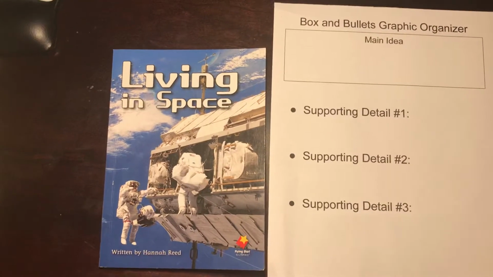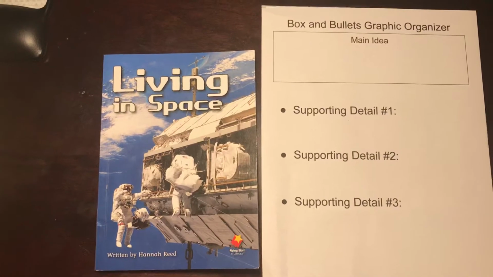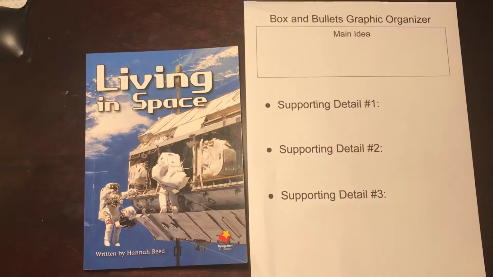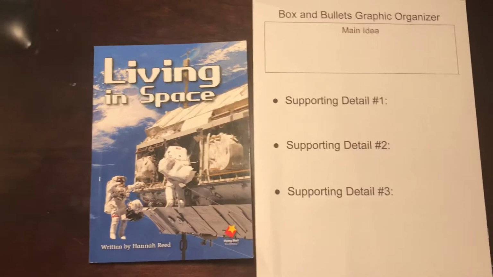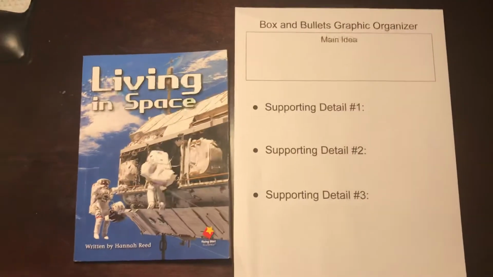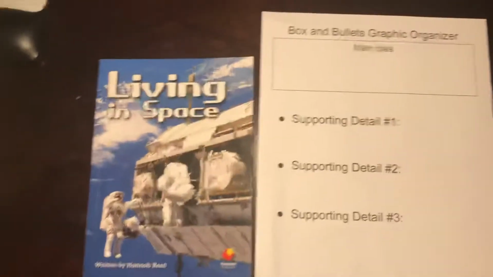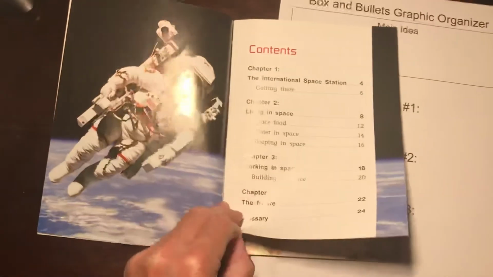Like if they say paragraph 3, you want to make sure you go back and reread paragraph 3 in order to do that. So the same applies for this. If I'm asking you to tell the main idea of chapter 2, you need to go back and reread chapter 2. So I'm going to show you how I would do it for chapter 1, so you're prepared to do it.